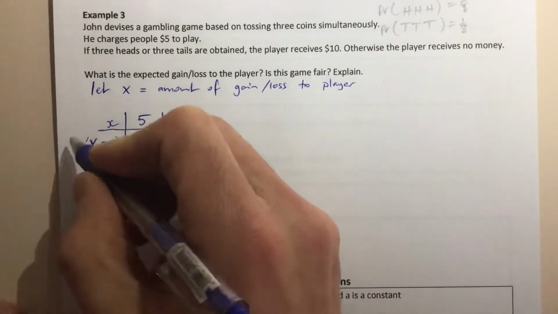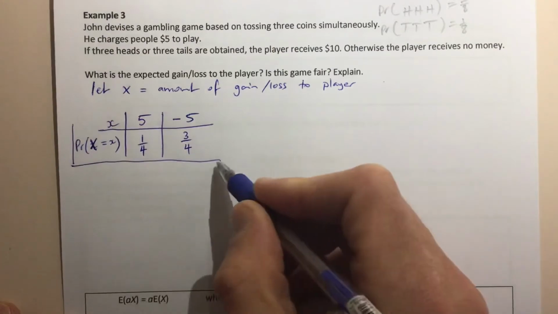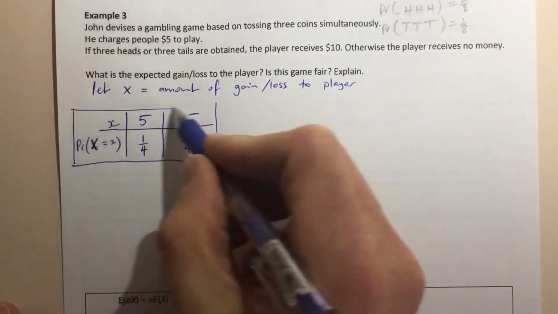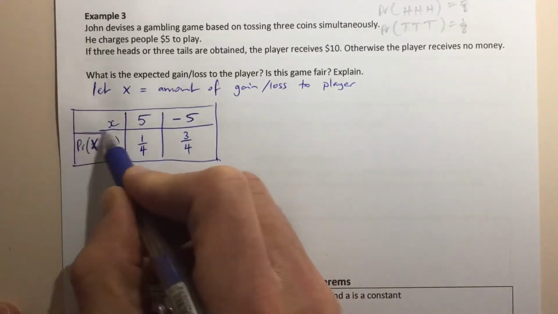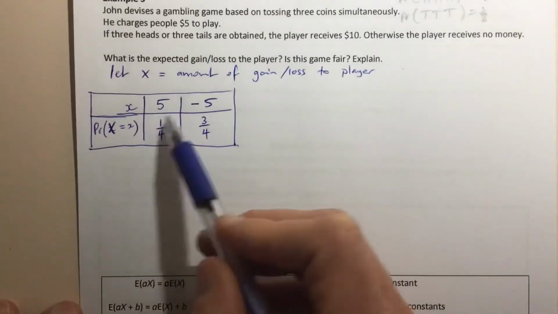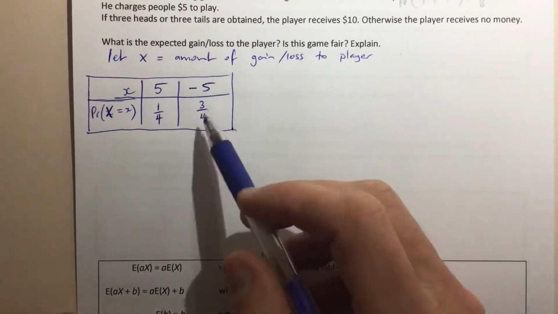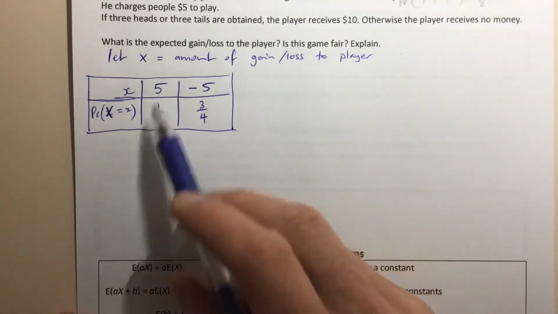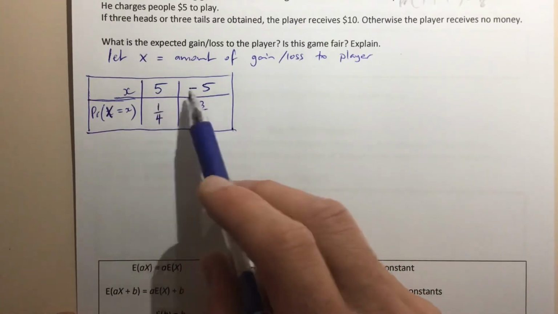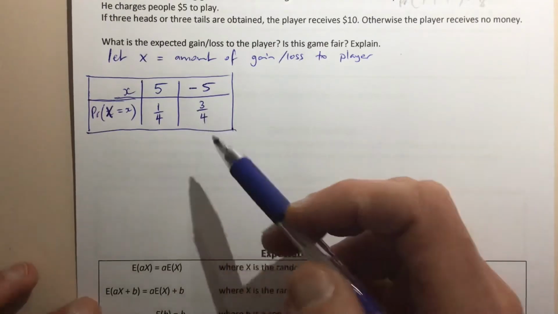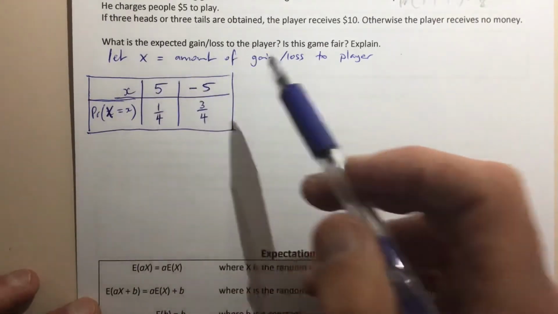Okay, so we've set up the table in the simplest way we can. We've really just thought about the 2 possible values of x, which is that the player can gain $5 or lose $5. Now, you can tell by intuition that this game is not going to be fair, right? Because it's an equal amount that they can win or lose, but the probability of them losing is much higher. But let's actually calculate the expected gain or loss to the player.